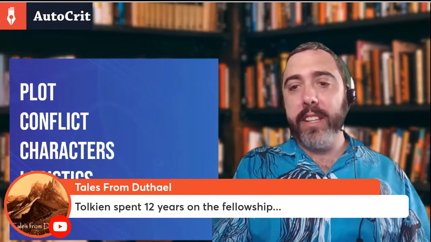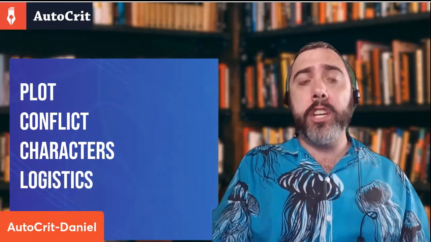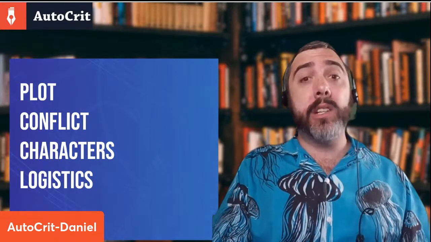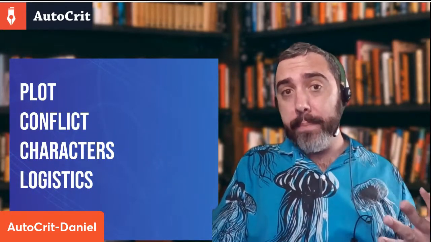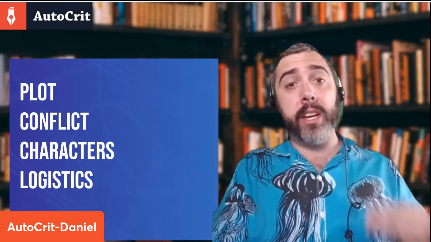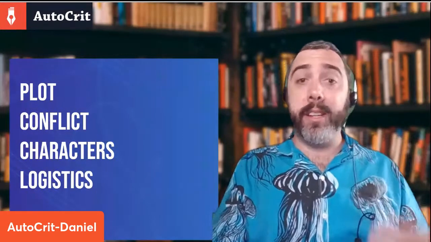Tolkien spent 12 years on the Fellowship. It is true. Just because you spend a long time on a book does not mean you're a bad author by any stretch of the imagination. Some authors only work on a single work for a very long period of time. Generally speaking, we don't recommend that process because practice does tend to make perfect. And rather than constantly perfecting the same thing, we recommend trying different things. But, you know, you do you.